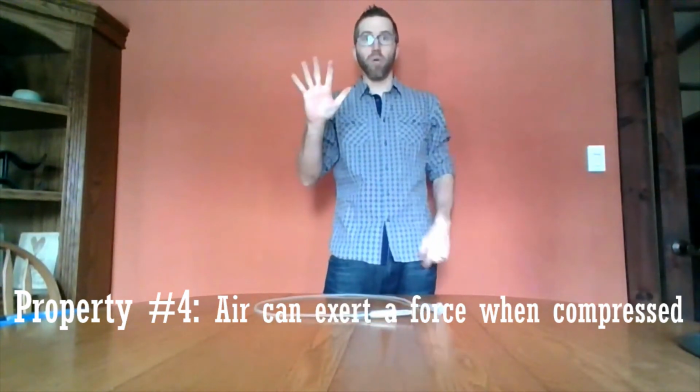Got our 4 properties of flight. Number 1, air takes up space. Number 2, air expands when it's heated and contracts when it's cooled. Number 3, air has mass. And number 4, air can exert a force when it's compressed. So why would we do this? Well, we need to know all this to learn how to fly things. Okay, so these properties help us put things flying through the air and understand flight.